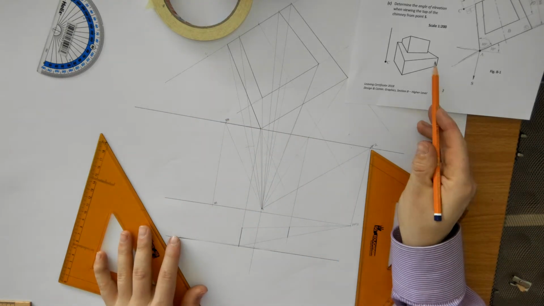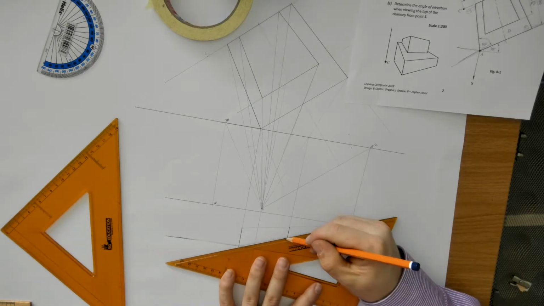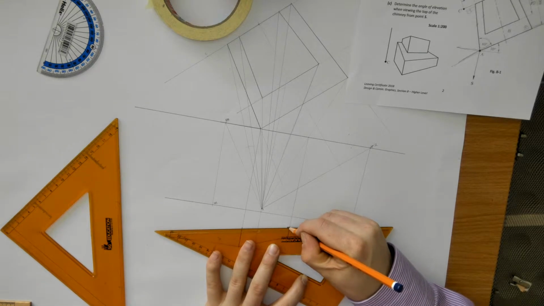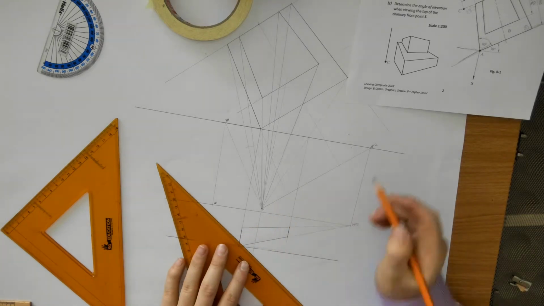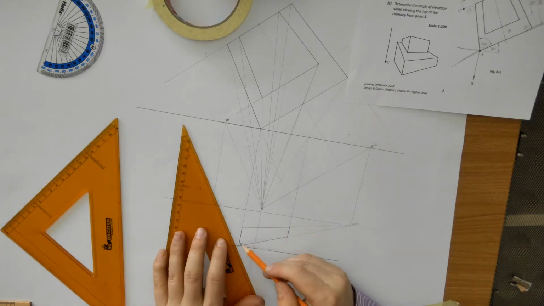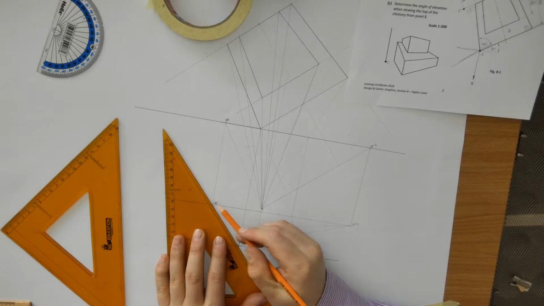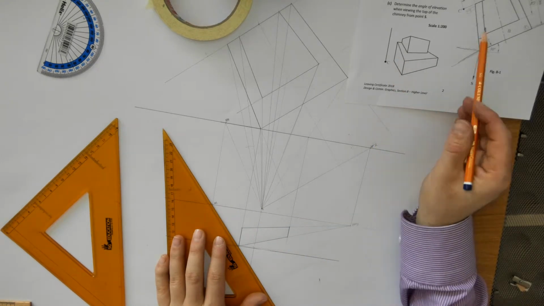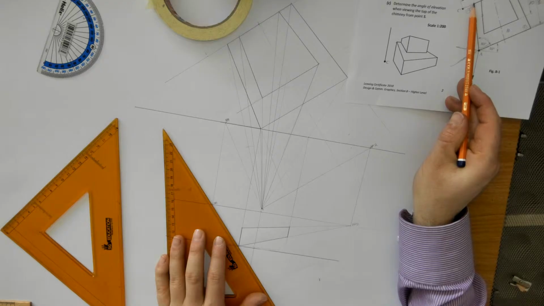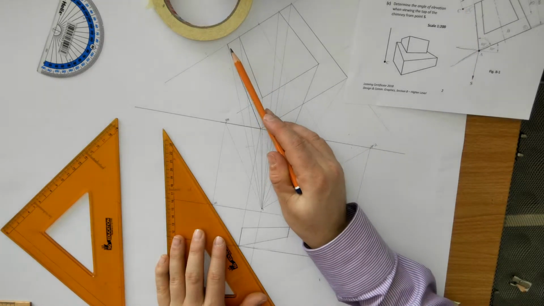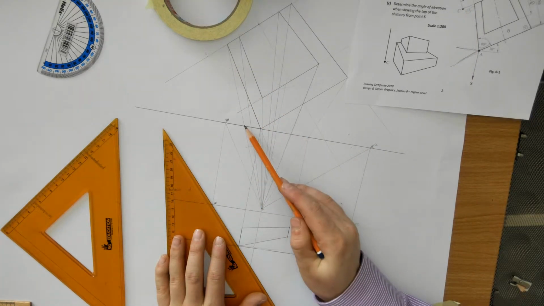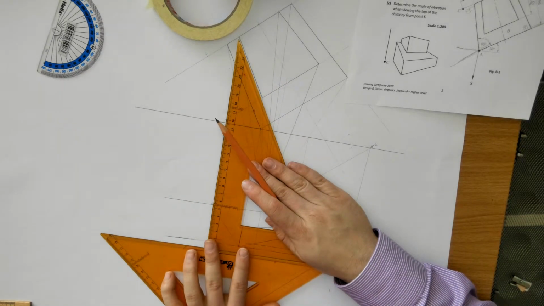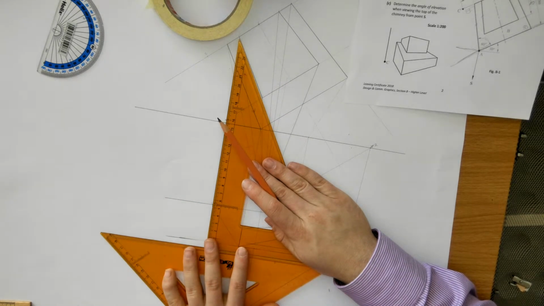Now we can complete this here. Now we can attack this line. So we're going to join that to VP1, and look where it stops there in 3D. That line appears as this point in plan, this one here. So where it joins the spectator and crosses the picture plane, we're going to go down perpendicular to the picture plane.